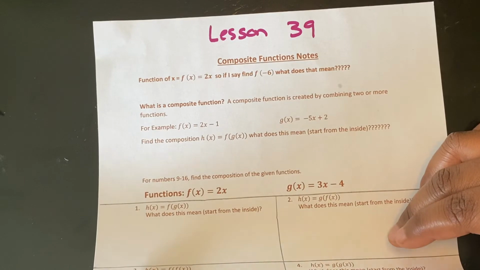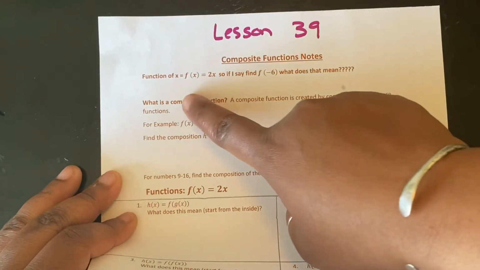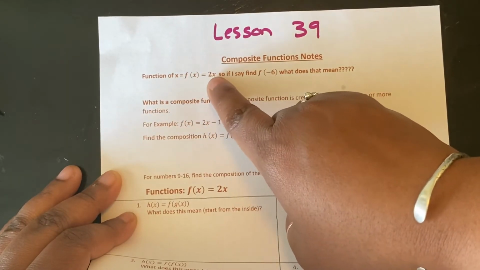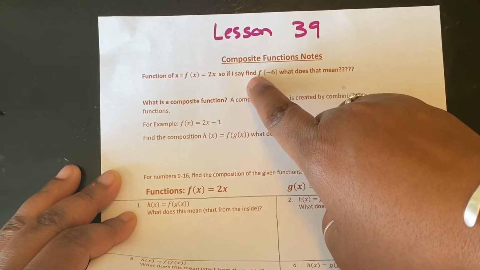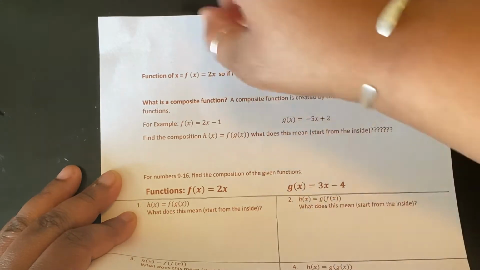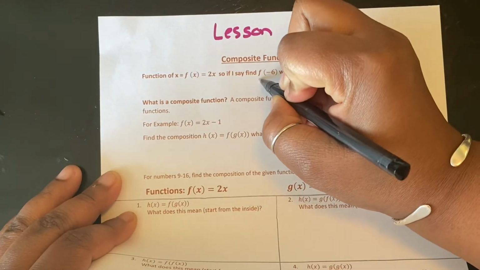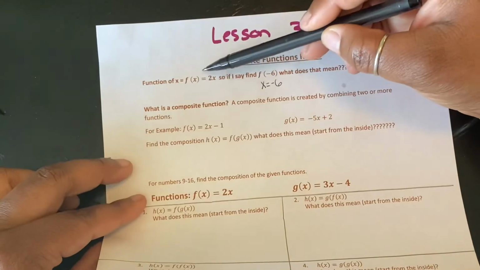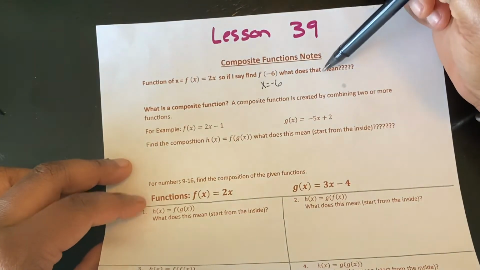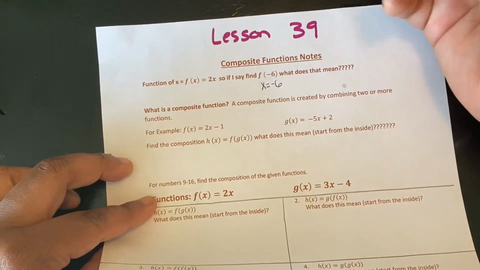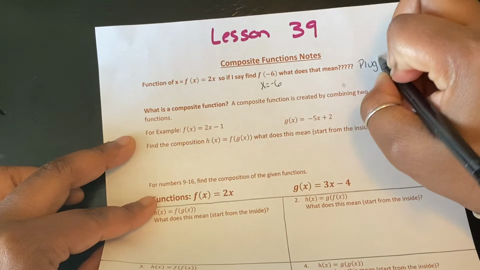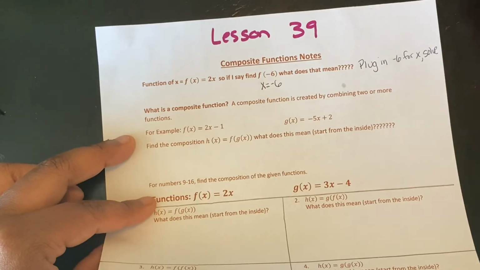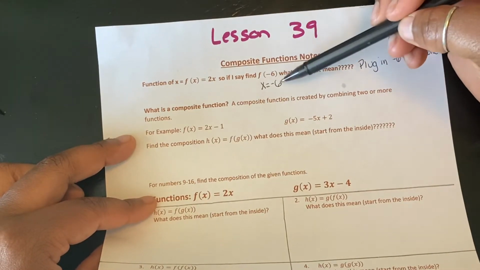Now, let's say I gave you this function. I said f of x, which is read the function of x, equals 2x. So if I said find f of negative 6, basically what I'm saying is that x is equal to negative 6. So if I give you f of x equals 2x and I say find f of negative 6, this means x is negative 6, and you're going to plug in negative 6 for x and solve. We already know how to do that, right? All we're doing is substituting negative 6 for x.